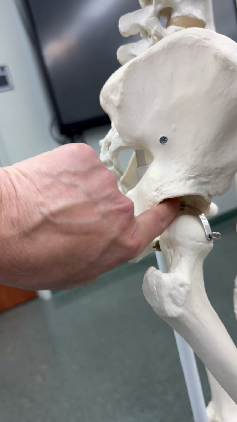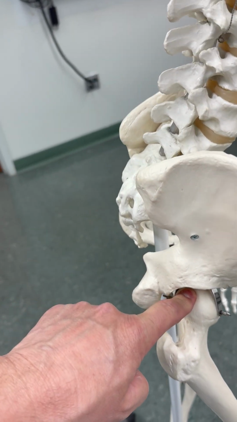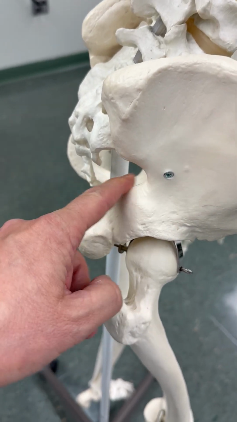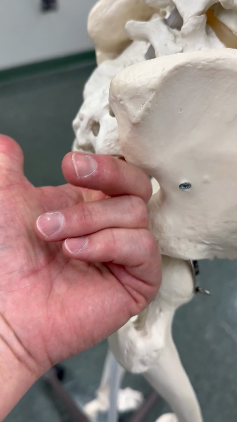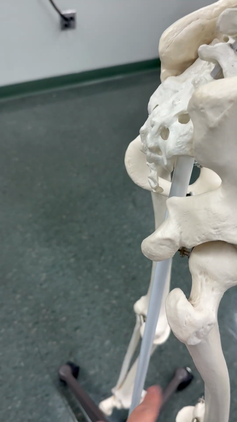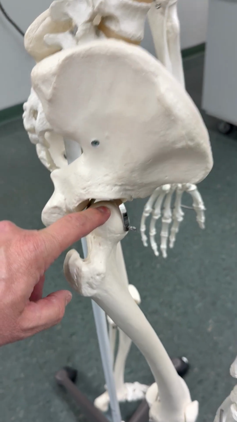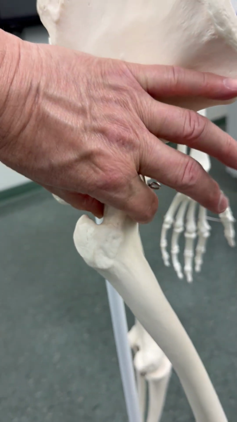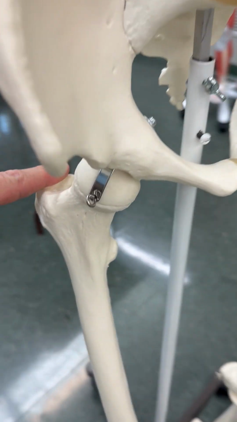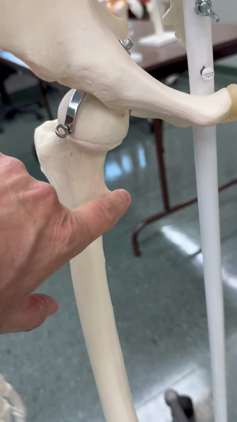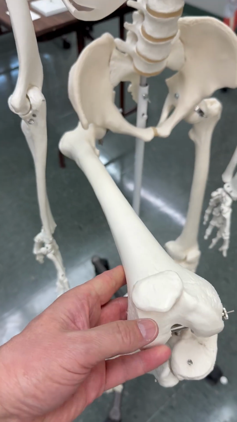So the head of the femur fits into the acetabulum here. And also we have the sciatic notch here. So the sciatic nerve comes through here, comes out of the sacral lumbar area and runs down the posterior part of the thigh back down here. So we have the head of the femur, we have the neck of the femur, we have the greater trochanter on the lateral side, and on the medial side, we have the lesser trochanter.